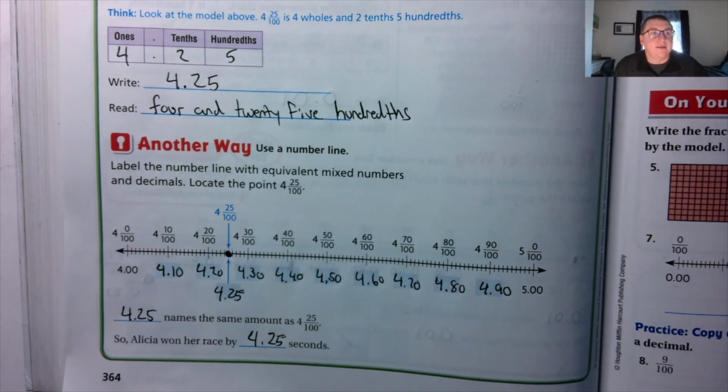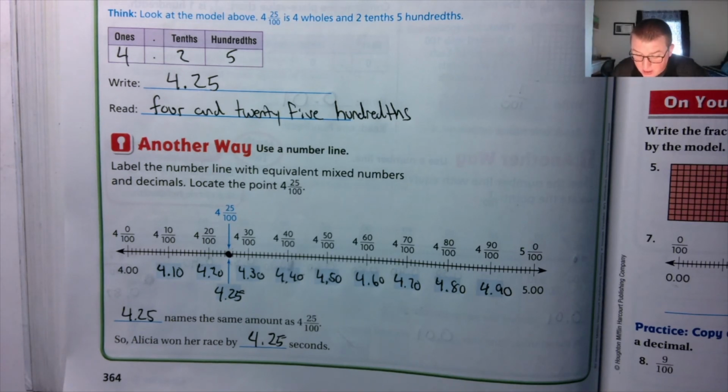Ooh, my goodness. Sorry, my computer, I thought it turned off. We're good. We're still recording. And that is it. That is how you identify hundredths as a decimal.